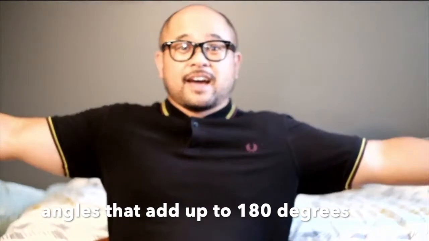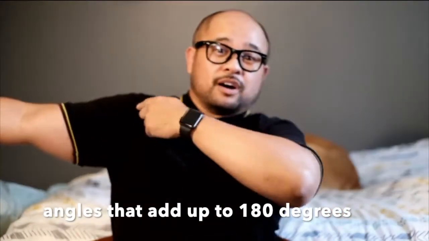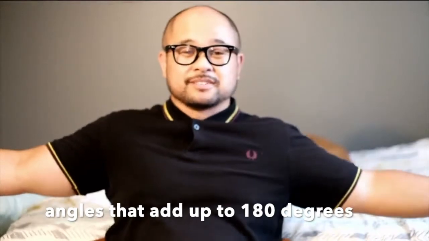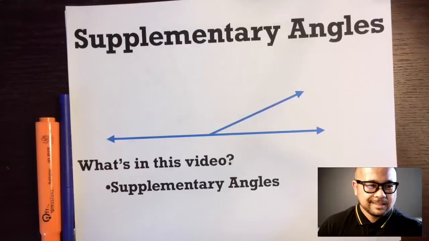So imagine from this arm all the way down to this arm right here is a straight line. And how many degrees is a straight angle? 180 degrees. However, if you go from here to here, there's something blocking that, which is my face. And so if I pull my head this way, there are actually two angles that add up to 180 degrees. So supplementary angles are two angles that add up to 180 degrees. So let's do some examples on supplementary angles.